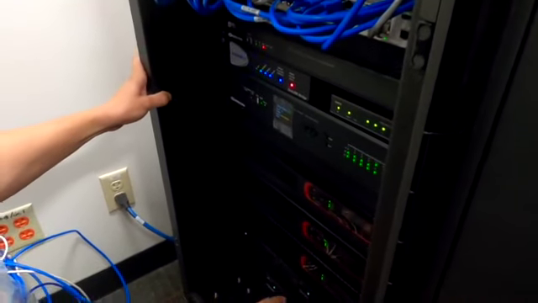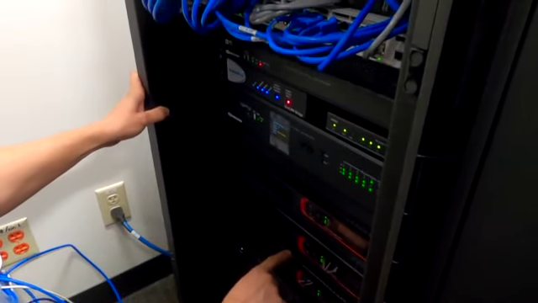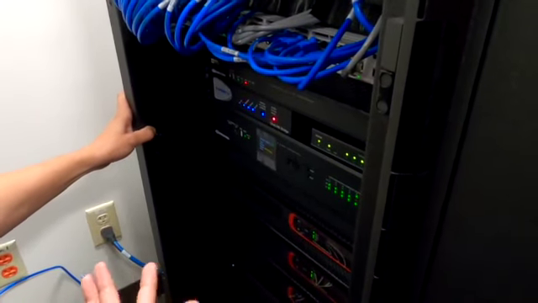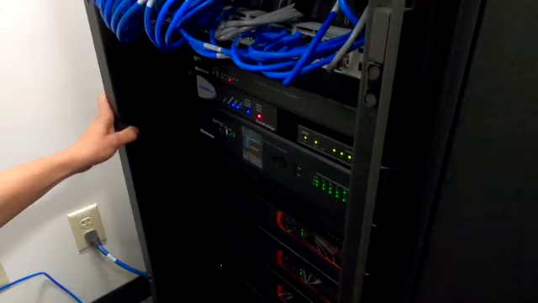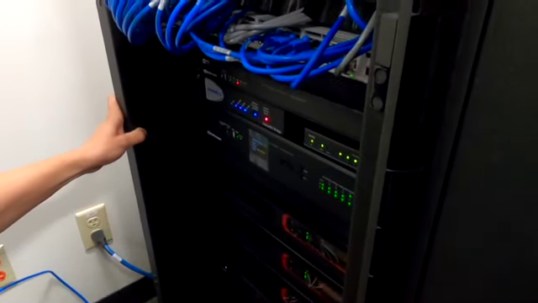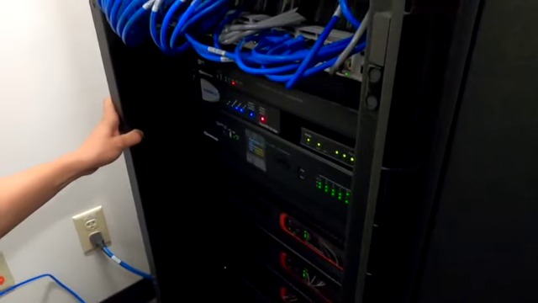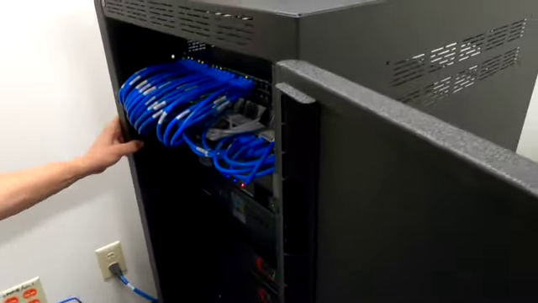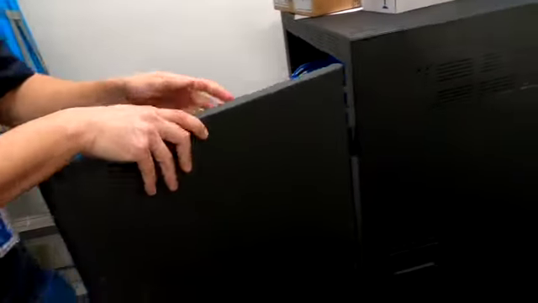And I can show you around back, but they have both POTS and VoIP. So if you wanted to use a regular phone line, you could if you wanted to. But you can just use VoIP for those. And these are the amplifiers. So these are what actually drive the speakers in your conference rooms. Yeah, so anyways, can take a look around back.